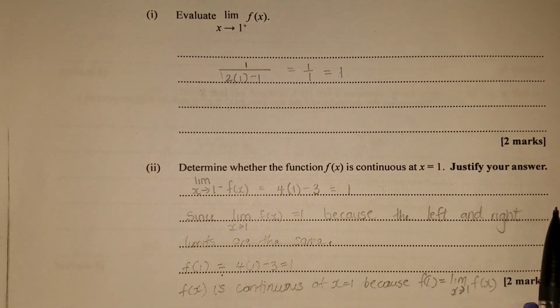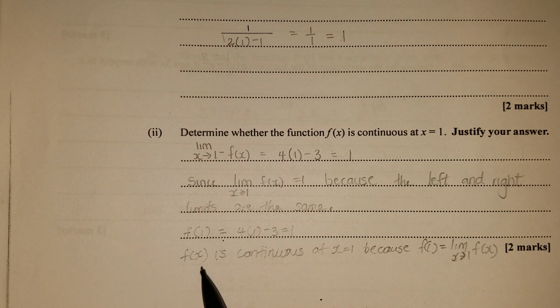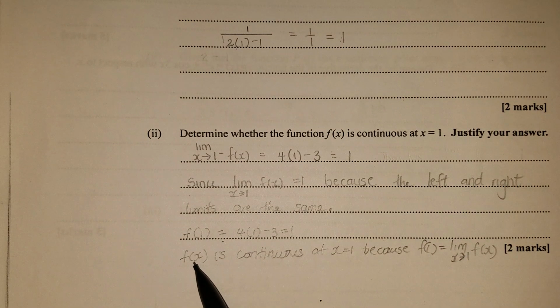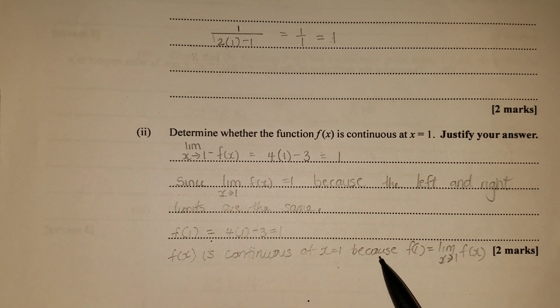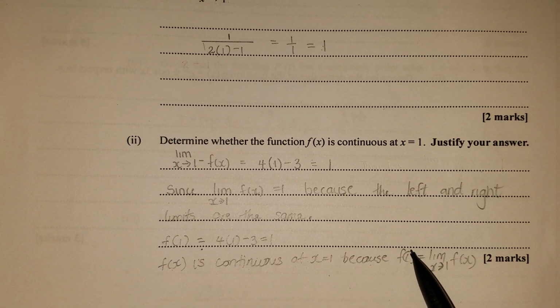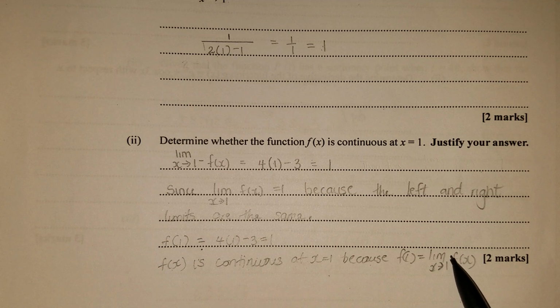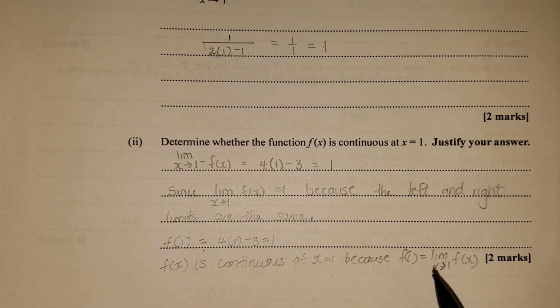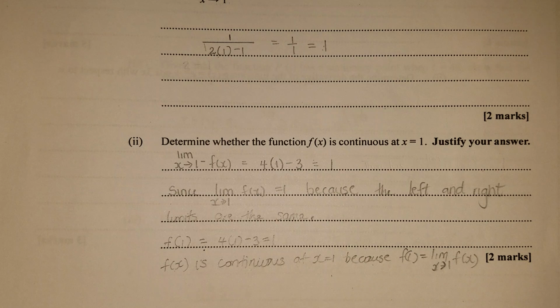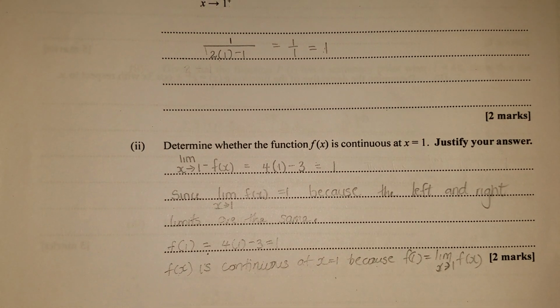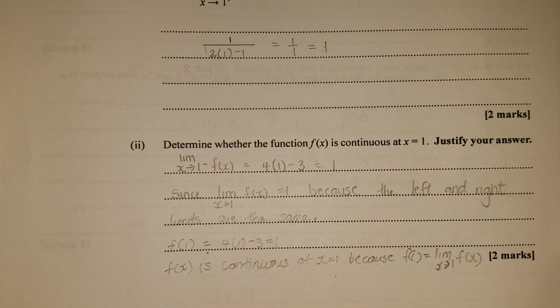So therefore, in this last line, it simply says that our function is continuous at x equal 1 because the value for f of 1 is the same as the value of the limit as x approaches 1 of our function. They are both equal to 1, so yes, the function is continuous at that value.